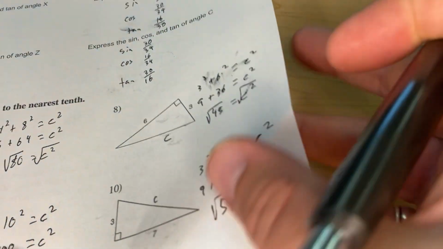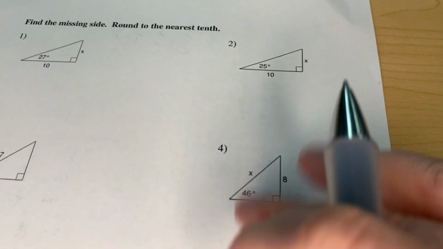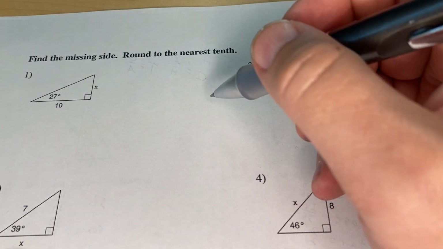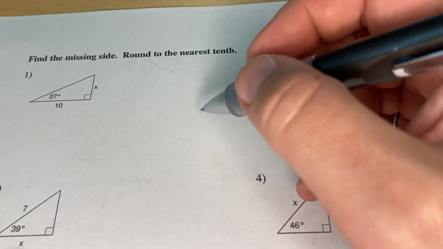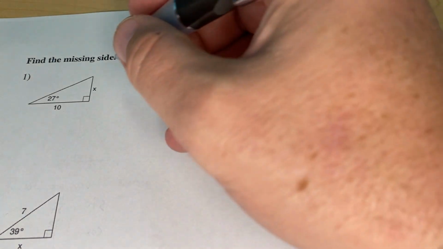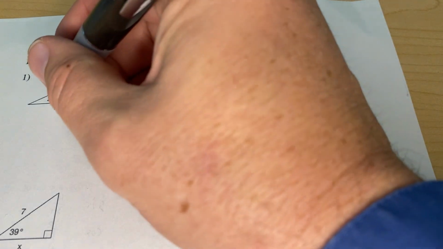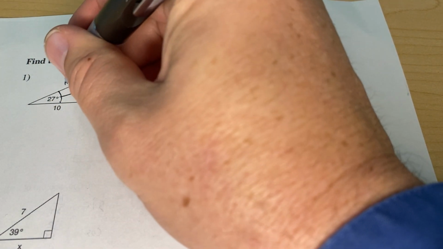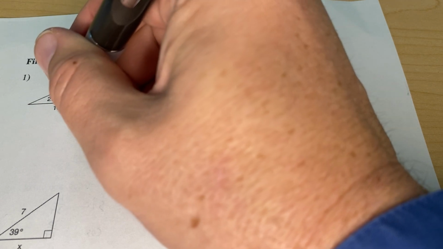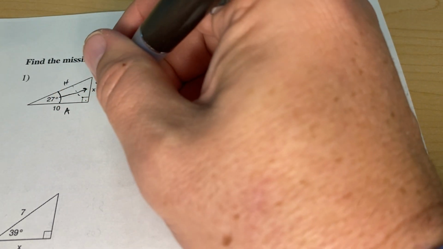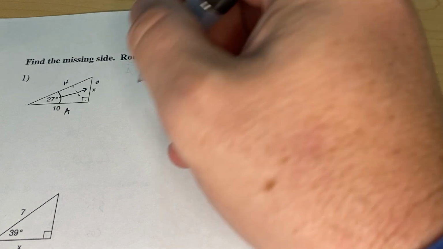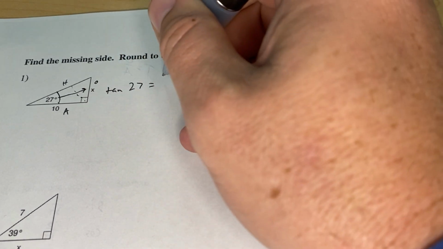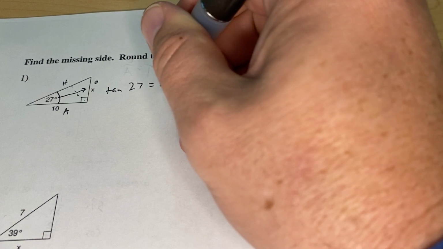On the back side of this, again, I don't have my calculator, so I'm not going to have exact answers here rounded to the nearest tenth, but I'll show you the setup and what it is you need to do. So on this one, here's my angle. This is my opposite side. Here's my hypotenuse across from the 90-degree angle. So this is my adjacent. So this would be opposite and adjacent. It's tangent. The tangent of a 27-degree angle is equal to x over 10.